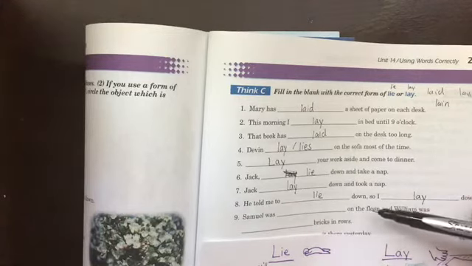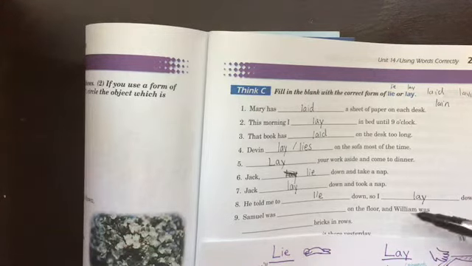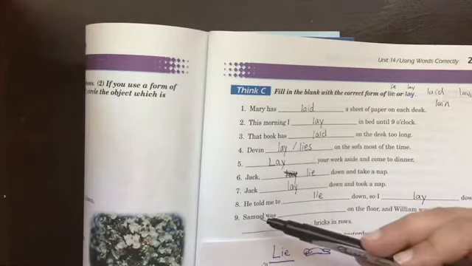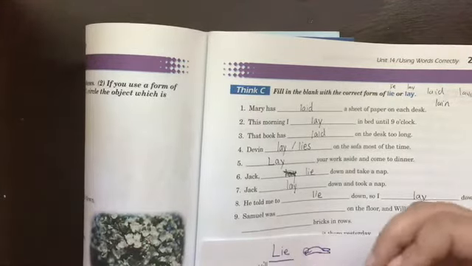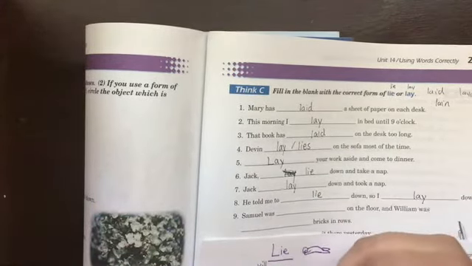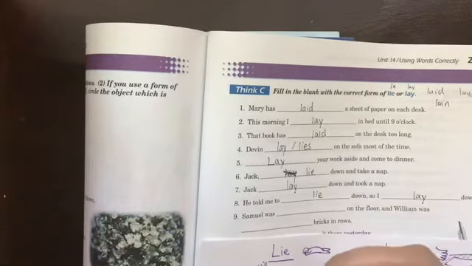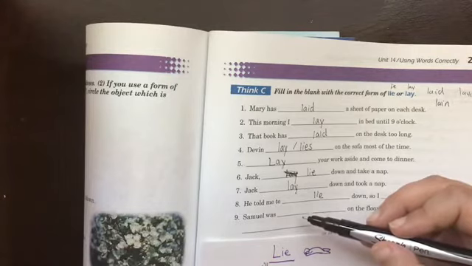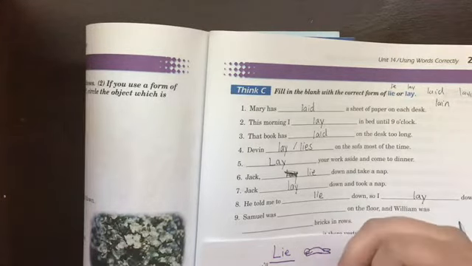Samuel was blank on the floor, and William was blank bricks in a row. So Samuel himself is laying down. So we're going to use a form of lie here. And it has the was in it, so we're going to use this one. Was is sort of like is.